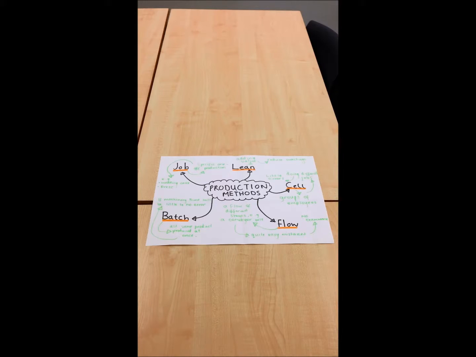Lean production is the process used to add value to a product without using many resources. The idea is to use as few resources as possible and also to reduce all the wastage that normal production methods cause.